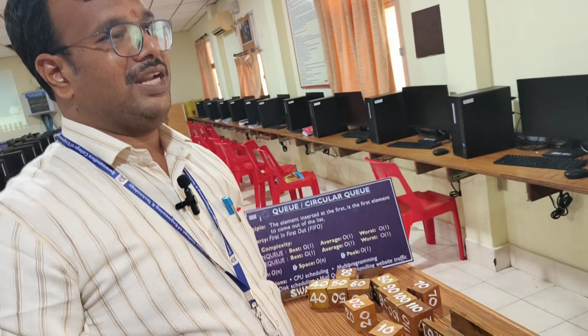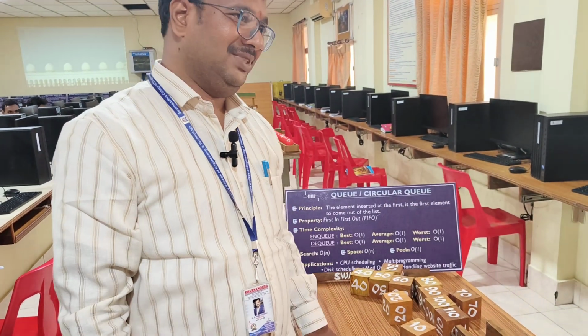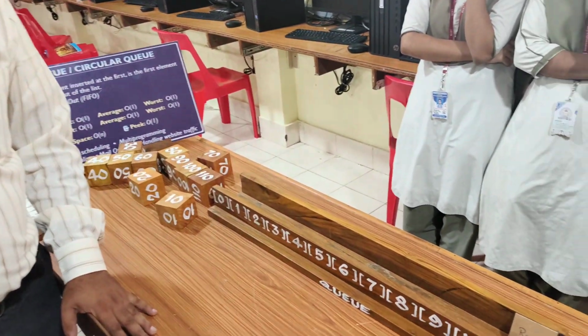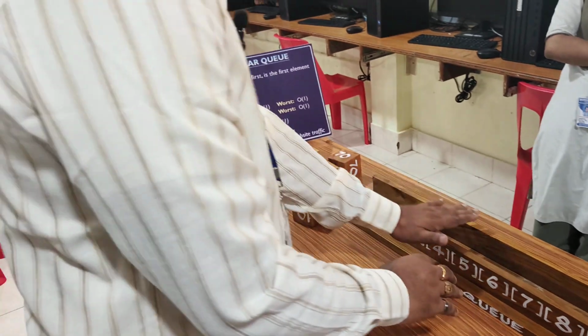Okay, this is the Q data structure. But what will happen? What is the major drawback in this queue? Actually we are deleting front side elements, no?